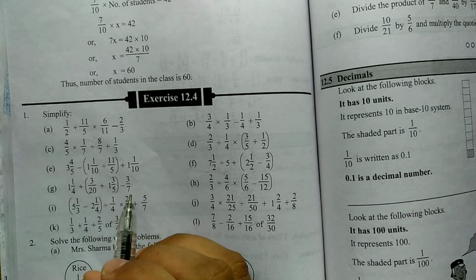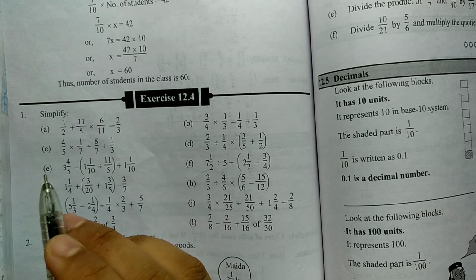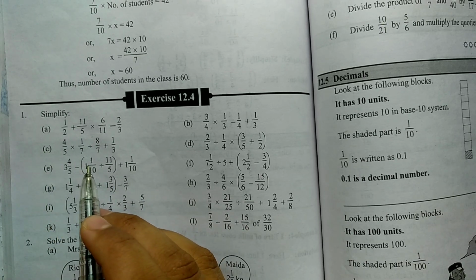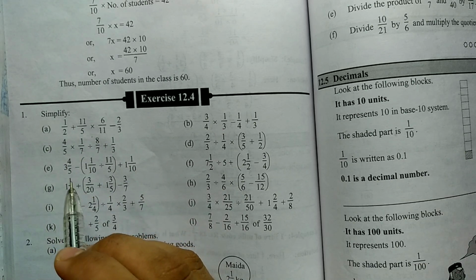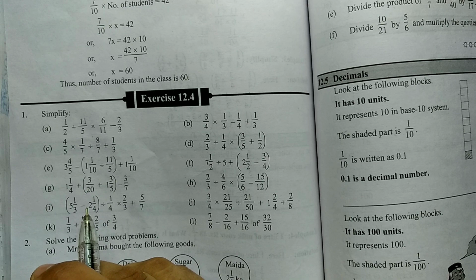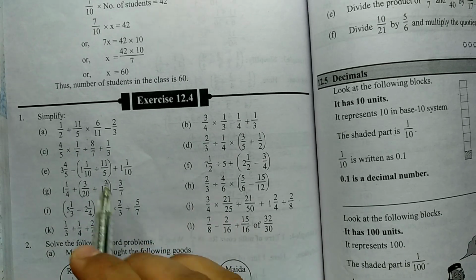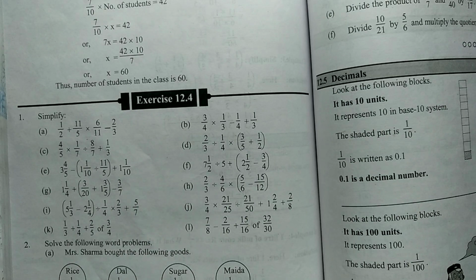So first of all, if there is a division sign, then division should be done. If there is a multiplication, then the multiplication should be done first before the addition, and if only plus and minus are given, then the plus sign should be done first. So BODMAS is the rule. So here we can see question number 1a. So let's do question number 1a, how to do this.